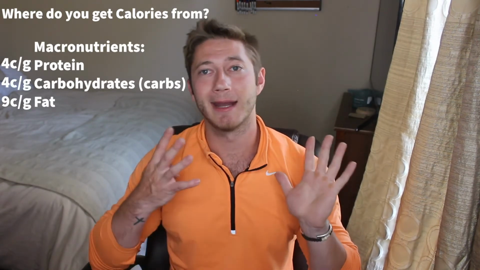Where are we finding these calories? Basically, we're talking about macronutrients. This is the proteins, the carbs, and the fat. To break this down simply, you're going to want to remember 4, 4, and 9. This refers to 4 calories per gram of protein, 4 calories per gram of carbohydrates, same thing, and then finally 9 calories per gram of fat.